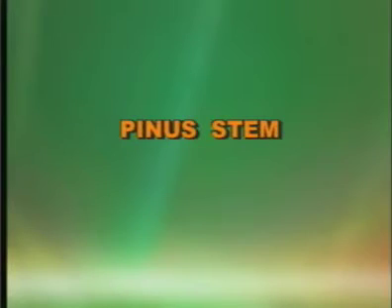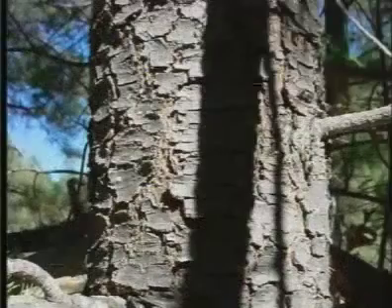Now coming to the Pinus stem. Pinus stem is erect, aerial, cylindrical and branched. It is woody. Older stem has bark which is scaly, brown and rough.